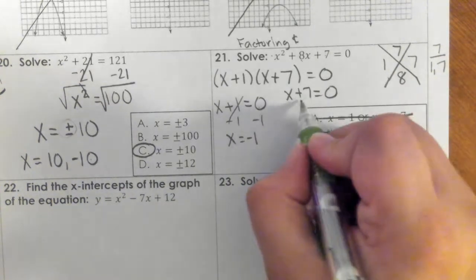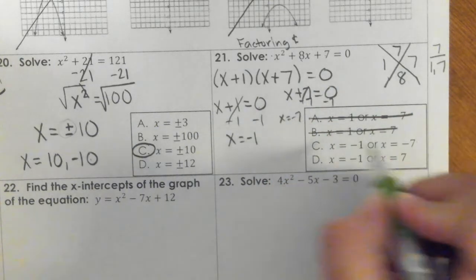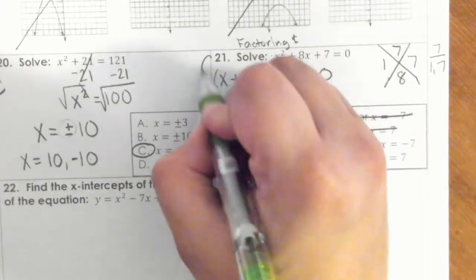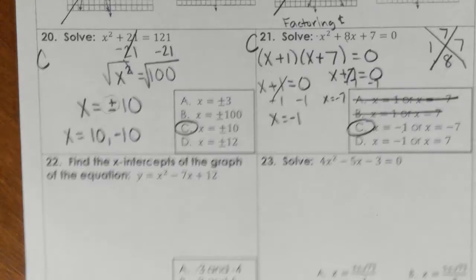It's got to be negative 1. Here I subtract 7. 0 minus 7 is negative 7. Negative 1, negative 7. C again. Number 22 is actually just like 21.